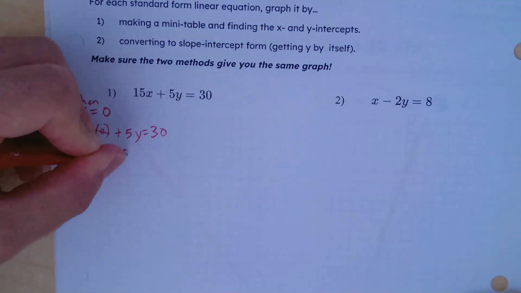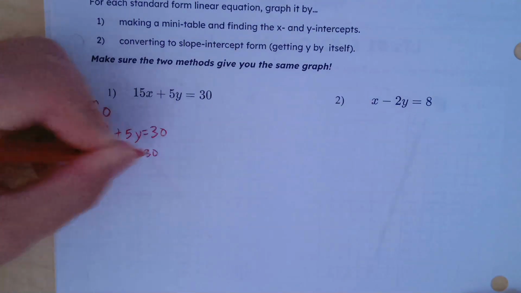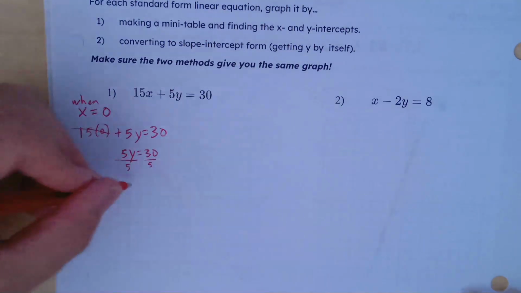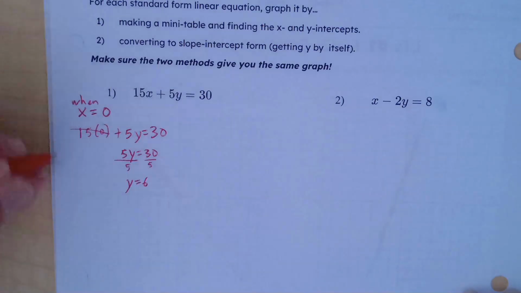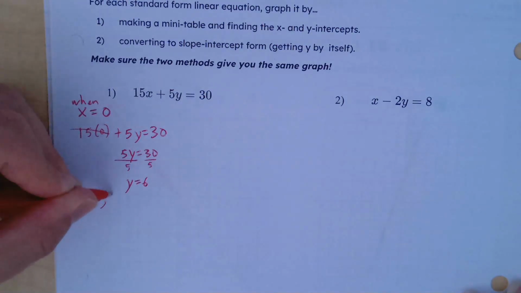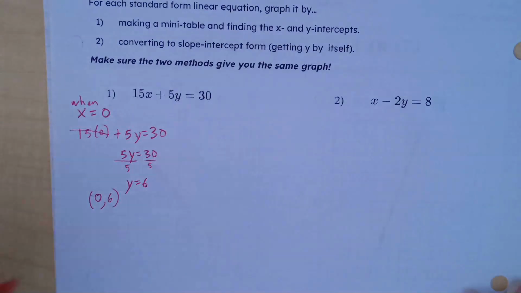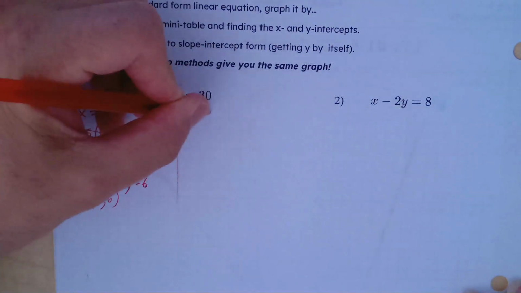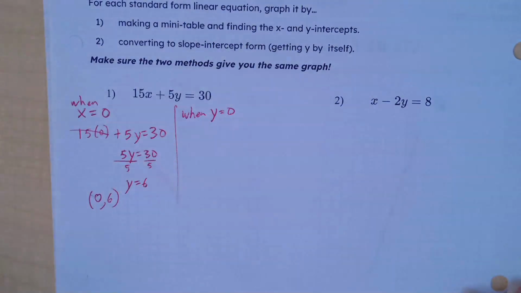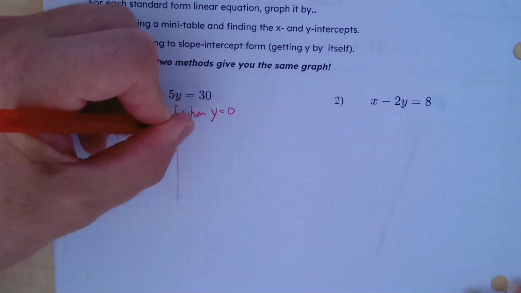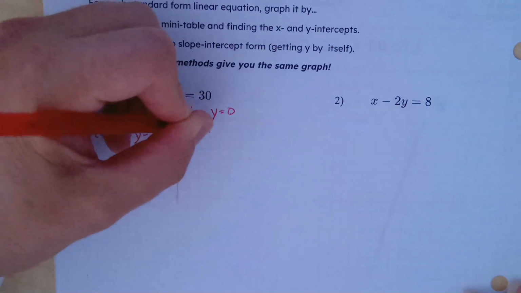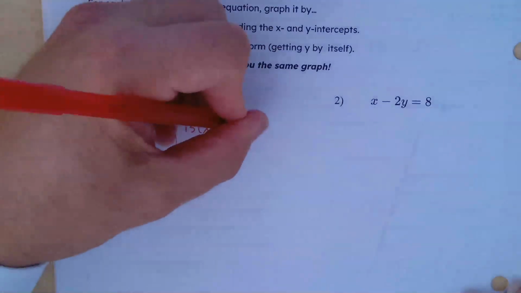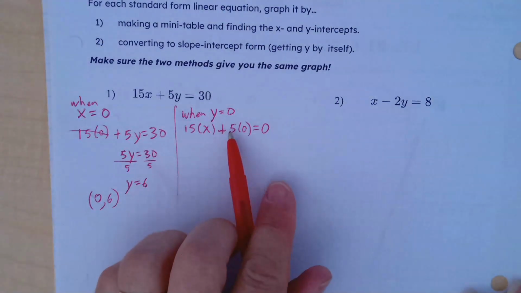And so I've got 5y equals 30, and we can divide both sides by 5, and I know that y is going to be 6. So I've got a point 0, 6. Now, when y equals 0, then I have 15x plus 5 times 0 equals 30, because we've made y equal to 0.